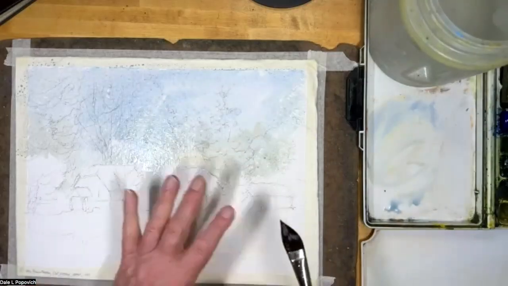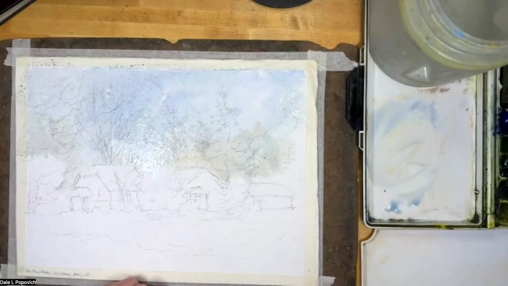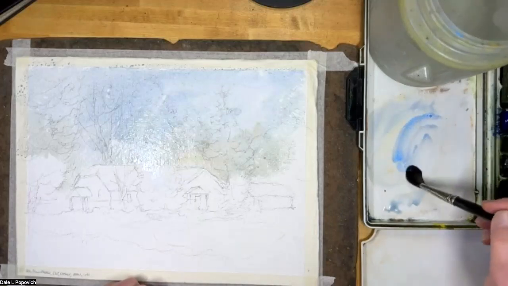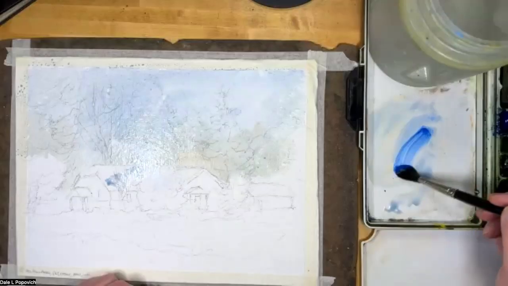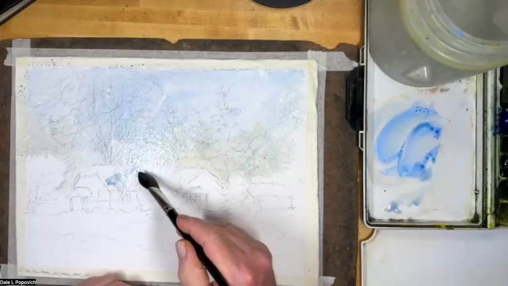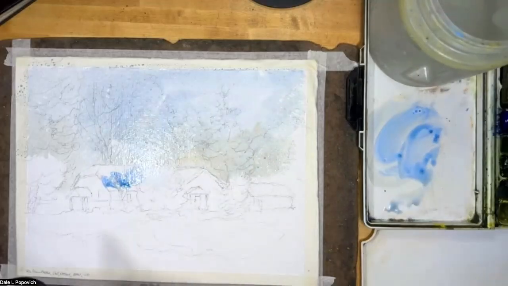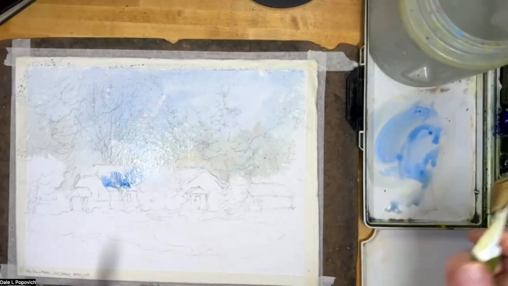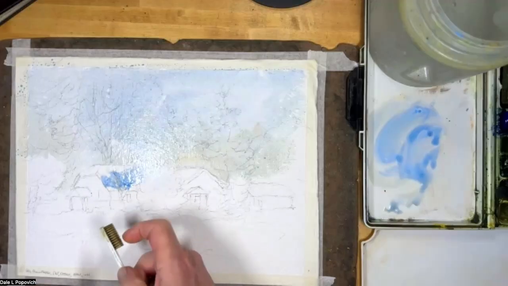So it's very simple as far as this starts. Now I'm going to take the cobalt blue, since that's our cooler blue, and I'm going to wash in some of the cast shadows on the house. And I'm going to take the toothbrush with just water on it to help disperse this in a more natural looking way.